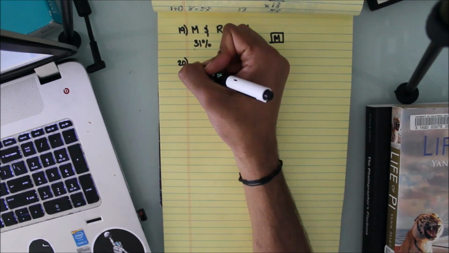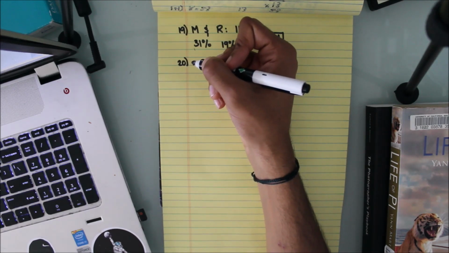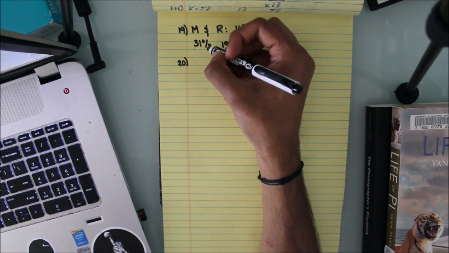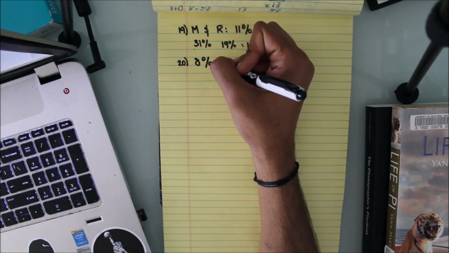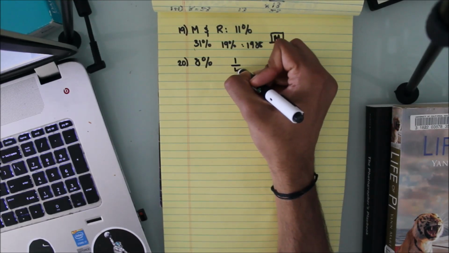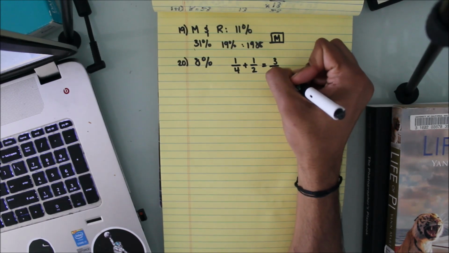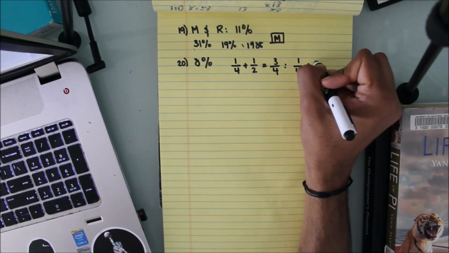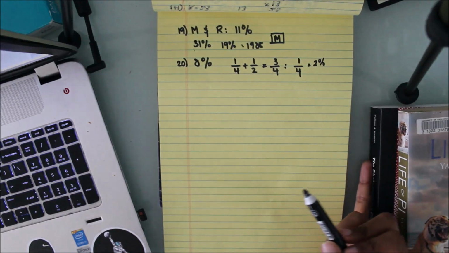Now if you look at number 20, of the retails, 1/4 went to symphony orchestra and 1/2 went to public television. So if we look at retail, we know retail in 1991 donated 8%. So if we say 1/4 went to symphony and 1/2 went to public television, we know the remaining would be 1/4 plus 1/2, which is 3/4. So the remaining would be 1/4. 1/4 of 8% is 2%. If you just imagine breaking up the 8% into 4 parts, each part would be 2%.